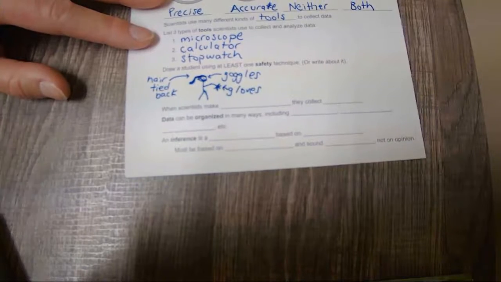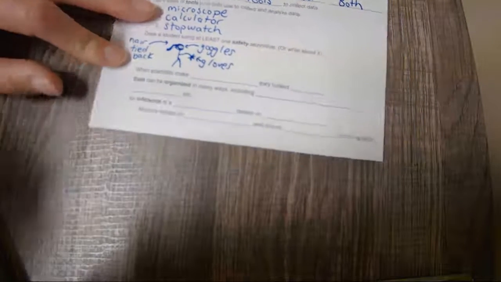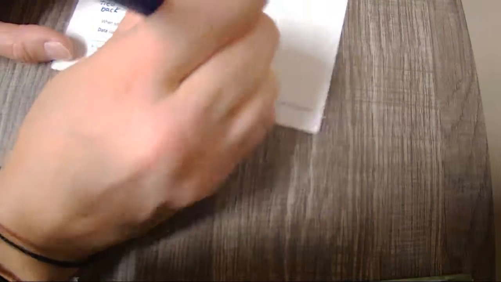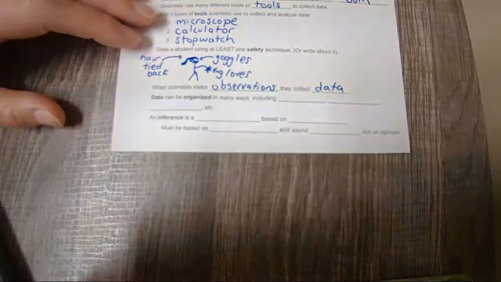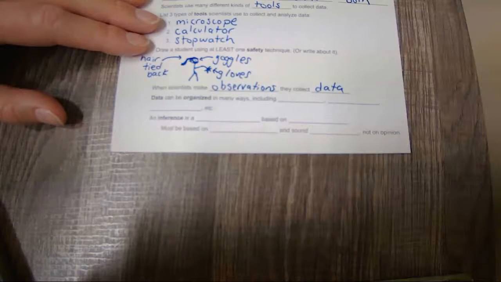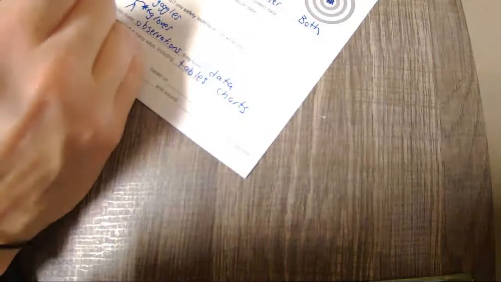Now, on to kind of the last little part. It says that when scientists make observations, they collect data. Now, this data can be organized in a variety of ways. It can be organized in tables, and charts, and in graphs. And that way we can look at it and really see in a more clear way what our data is telling us.